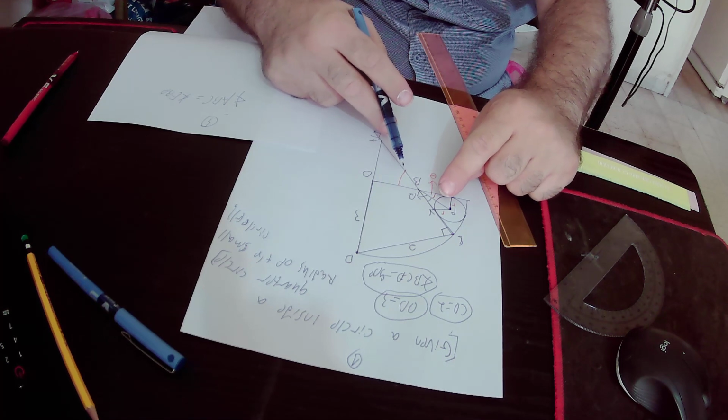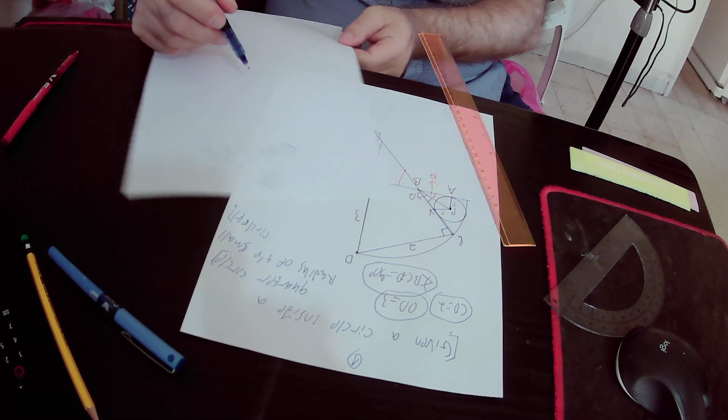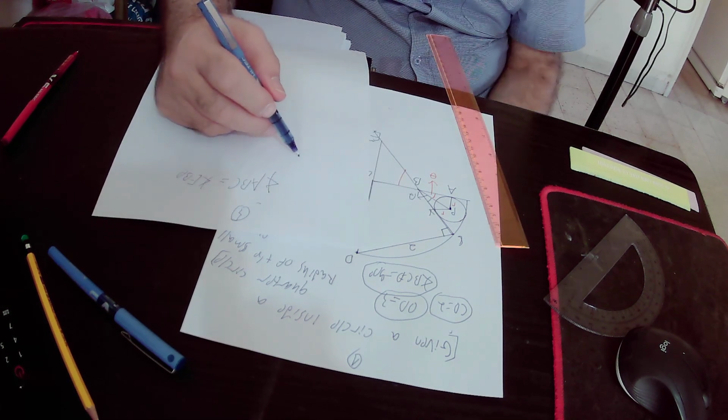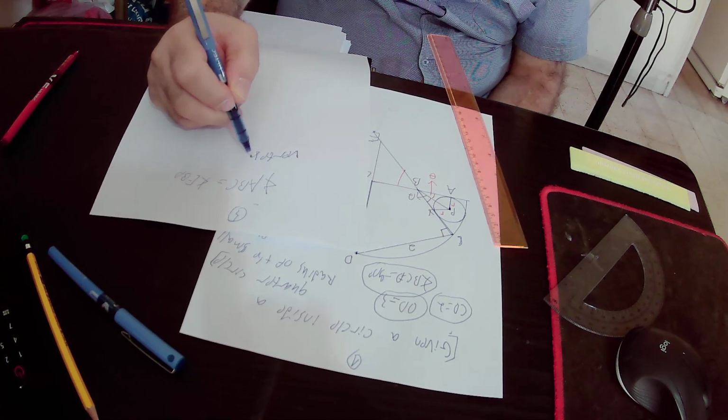Those two vertex angles are equal to each other according to the rule that vertex angles are equal to each other.